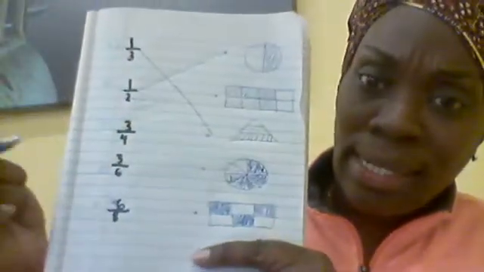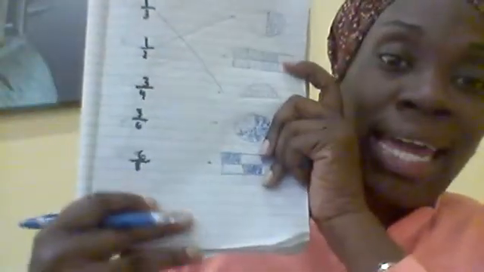Okay, so now let's look at the next one. We're looking at 3/4. All right, so we have to look at a shape that's been divided into 4 parts. Okay?